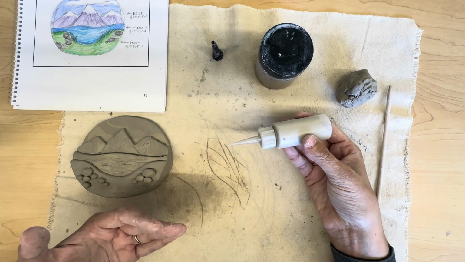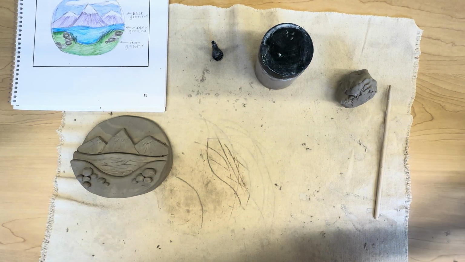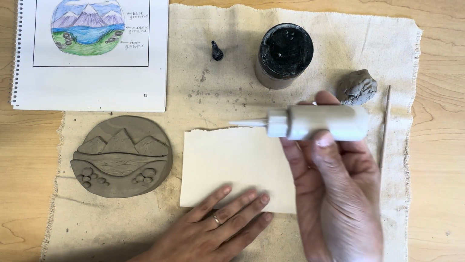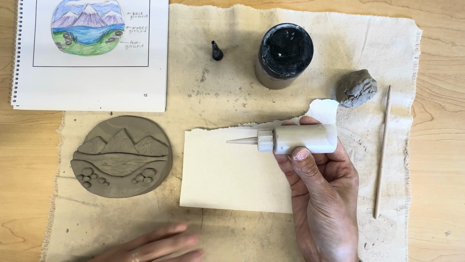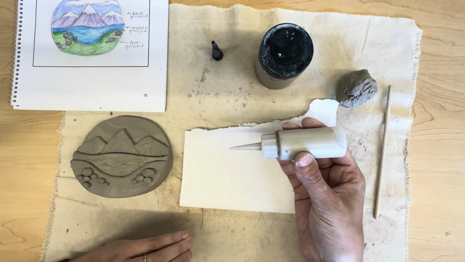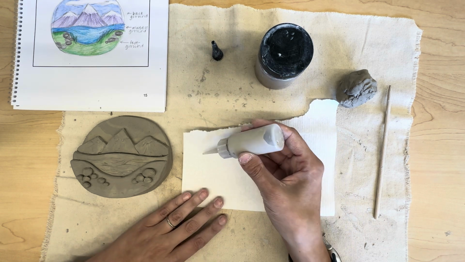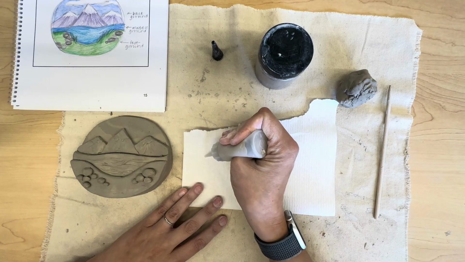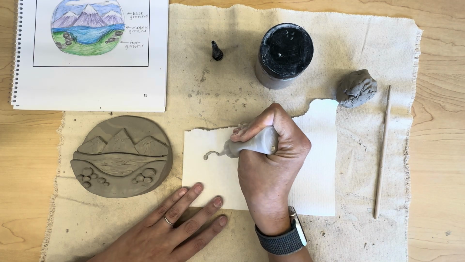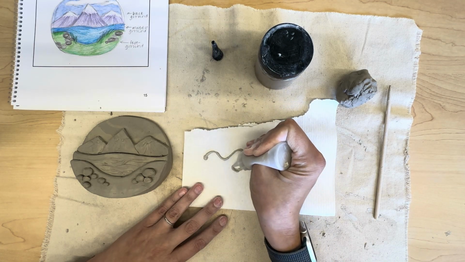I'm gonna recommend that you practice first. I'm just going to put a paper towel down. I also want you to keep in mind that while I do my absolute best to mix the slip so it's smooth and fine and doesn't have any big chunks in it, there might, especially if it dried a little bit, be a chance that a large piece of slip comes out.